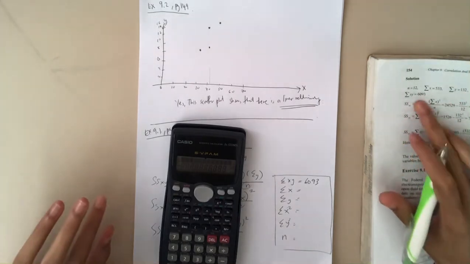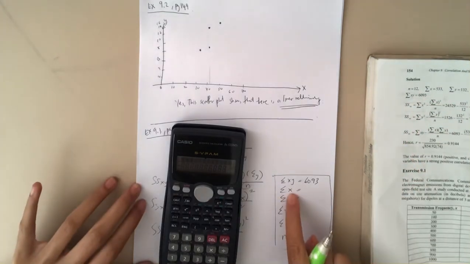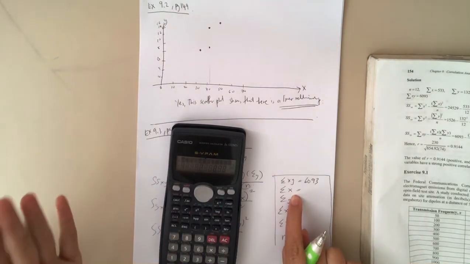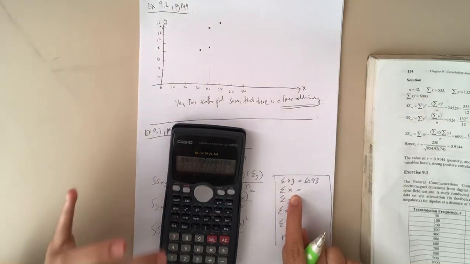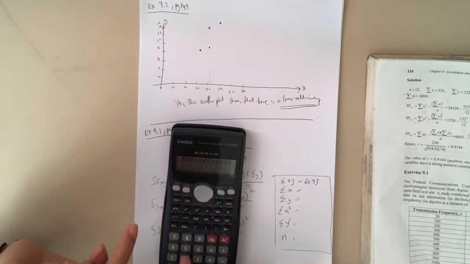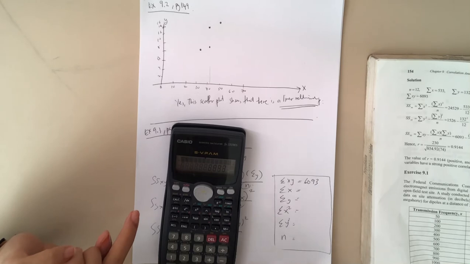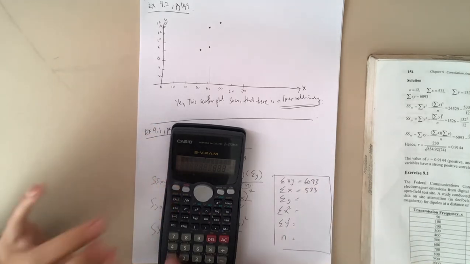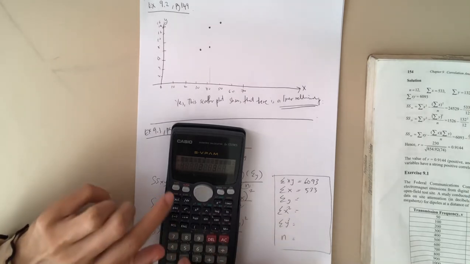Okay, 6093. So then, let's say you want to find summation of x, so you shift 1 again. Back. If you want to go back, you need to shift 1 again. So for summation of x, you press 2 and then equal. So the answer will be 533, and then continue the same step.